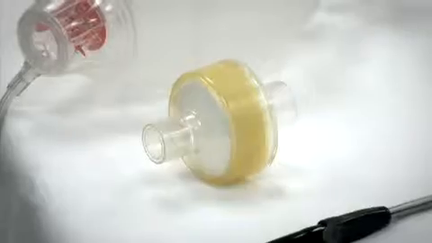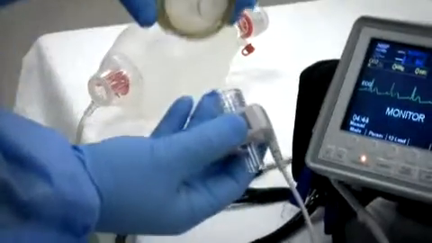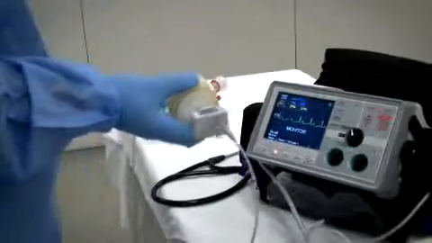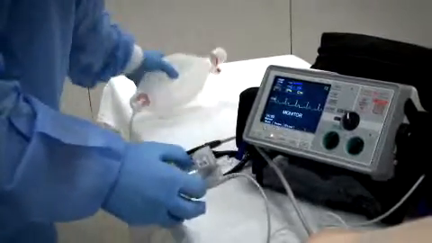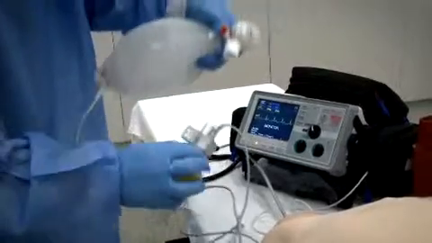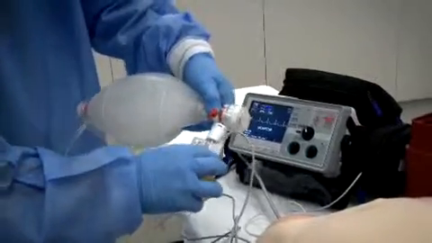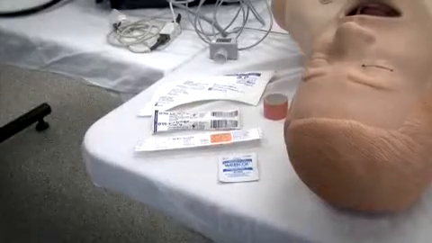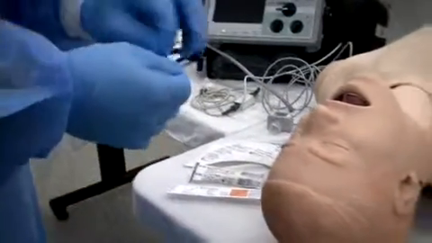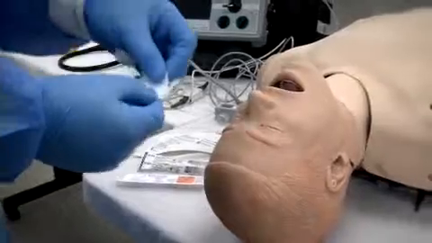Ensure that all monitoring equipment is in place on the patient. Attach the airway filter to the inferior aspect of the end-tidal CO2 adapter, and BVM will connect to the other side of the end-tidal CO2 adapter. Open and ready the alcohol swab, the catheter, and the 3 cc syringe.